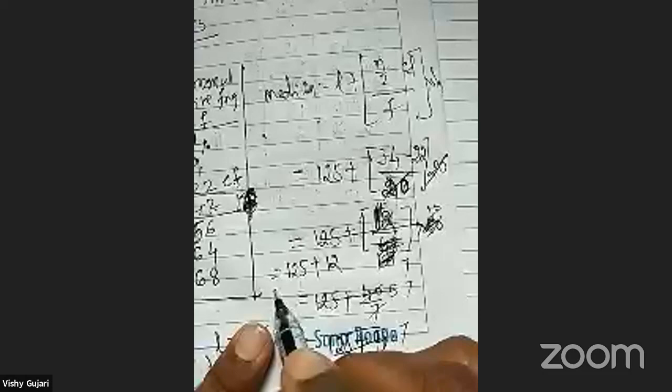L equal to 25. N by 2 is equal to 34. CF is equal to 22. F is equal to 20. 20 get cancelled. 125 plus 12 is equal to 137. Yes, 137. That's all. That is the answer.